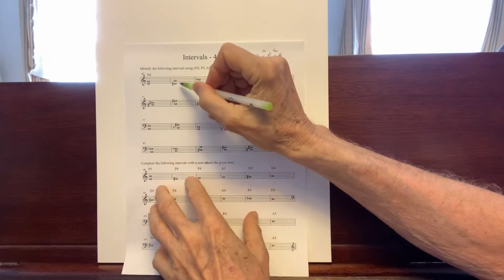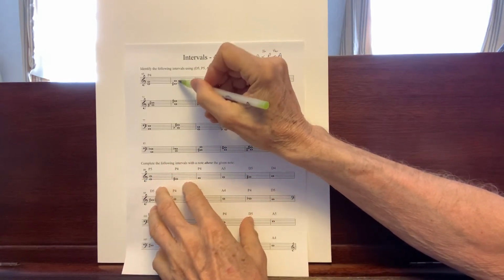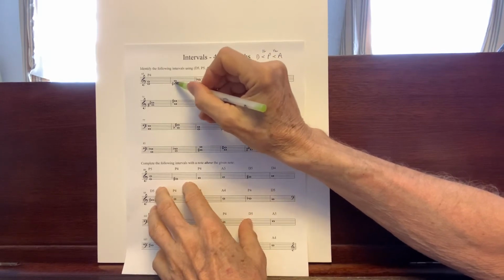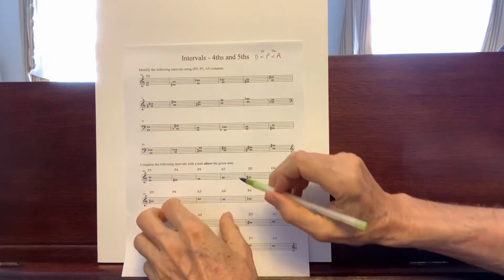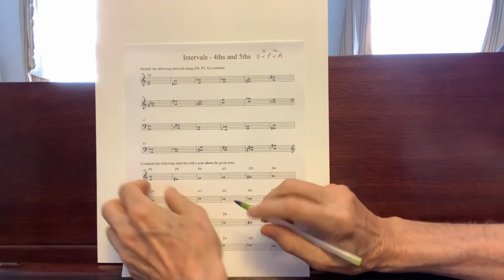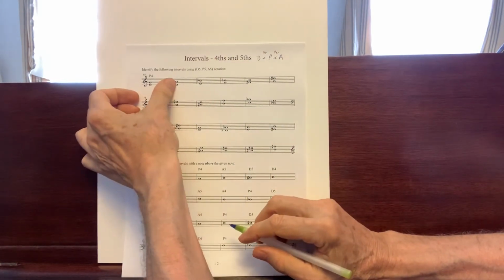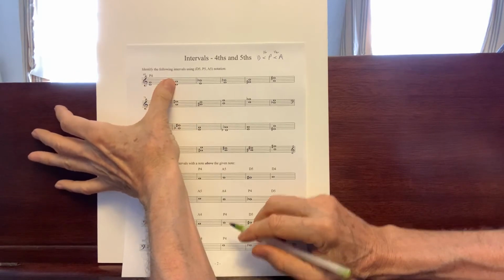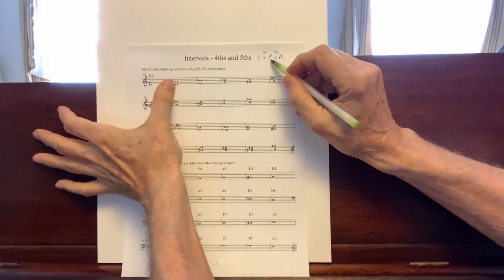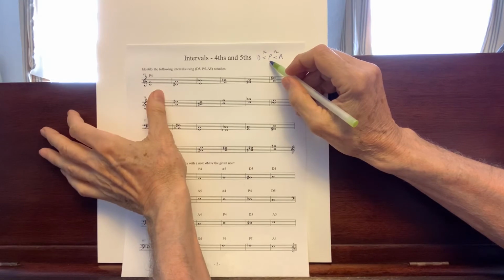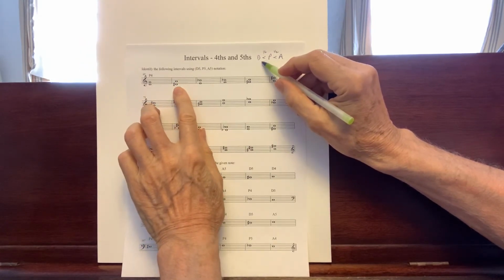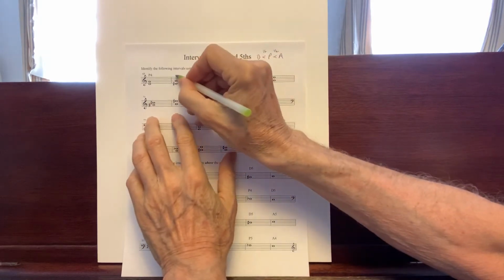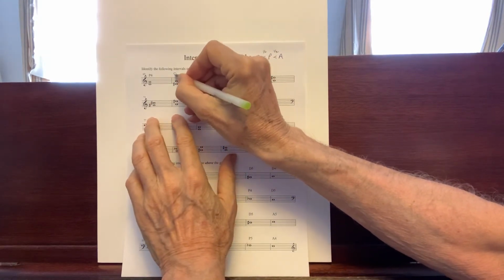Here we have notes on spaces, and there's a space in between, so it's a fifth. We have D, E, F, G, A. That's 5 steps or 5 letter names. I know that D to A is a perfect fifth. But if I sharp the bottom D and raise it, I make this interval a half step smaller, therefore it's a diminished fifth.